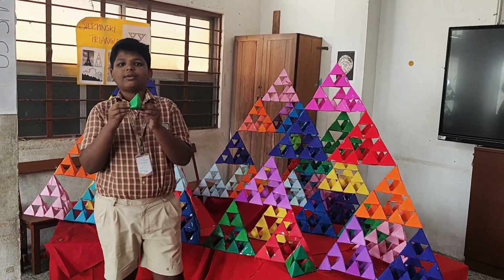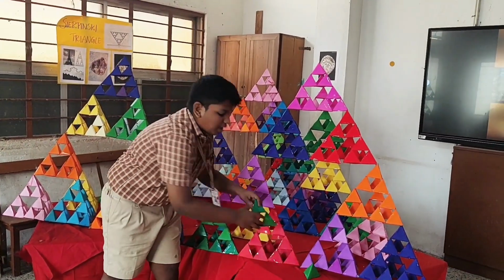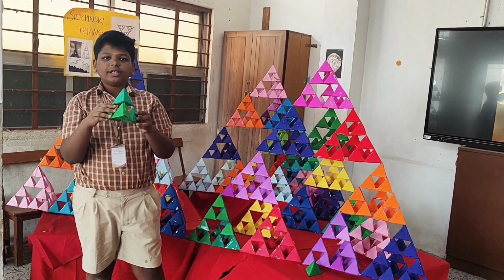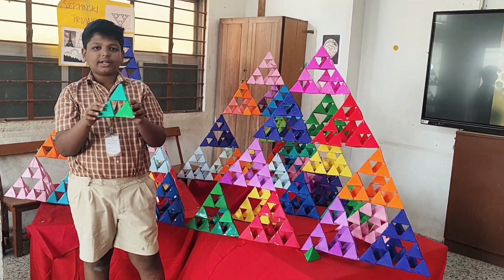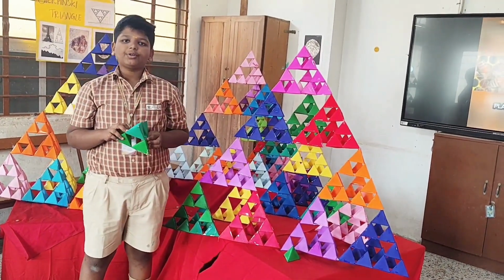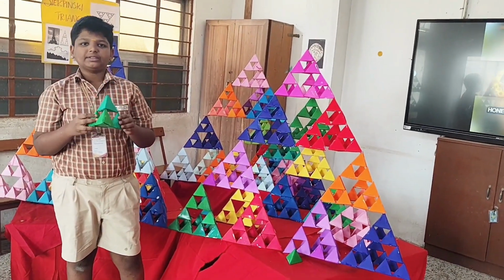Start with a large equilateral triangle. Join the midpoints of the 3 sides. This forms 4 smaller triangles. Remove the middle one. Continue forever, and we get a Sierpinski triangle.